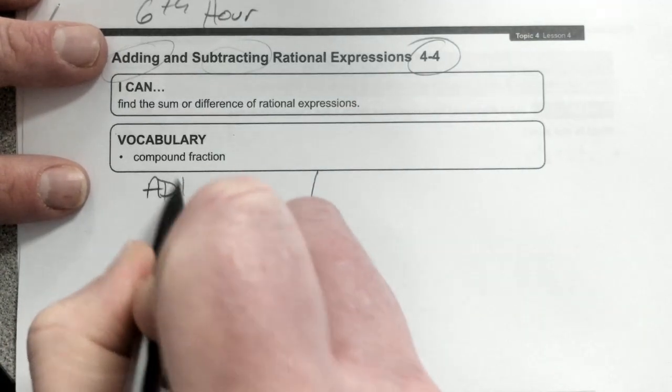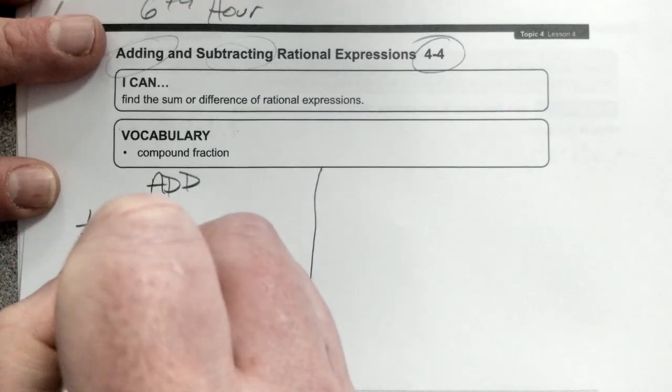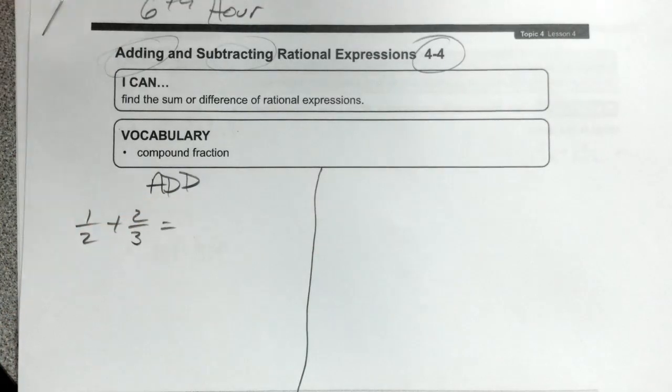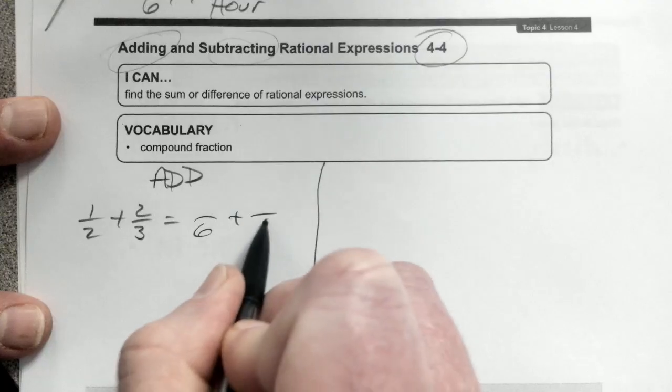So, how do we add fractions? Let's try 1/2 plus 2/3. We need a common denominator. Exactly. Good job, Chloe. What's the common denominator with 2 and 3? 6. Good. So, something over 6 plus something over 6.